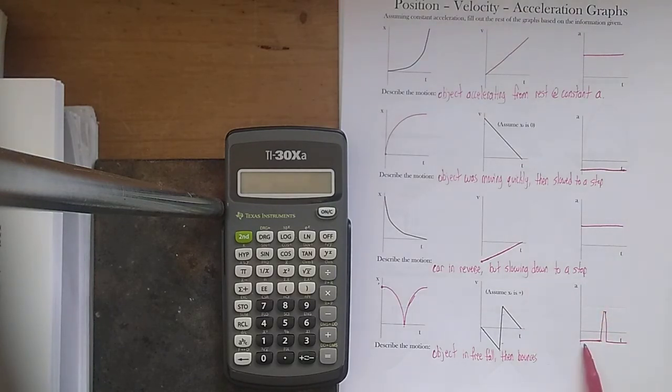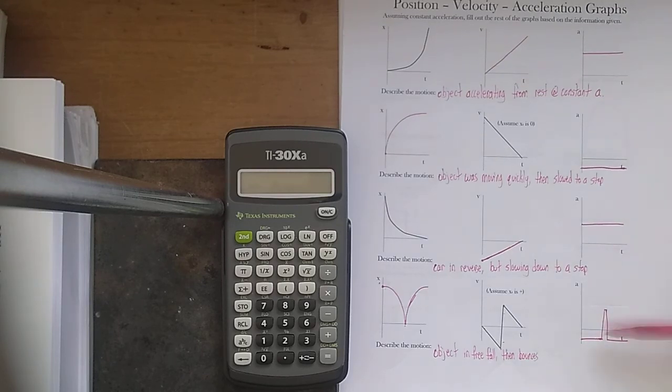For something in free fall, we know the acceleration is constant and negative. The only time it's not in free fall is this spike right here, when it's in contact with the ground and the velocity is being changed so that it's now upwards. Okay? We'll pick up with 4 more of these to finish up this section of notes in just a little bit.